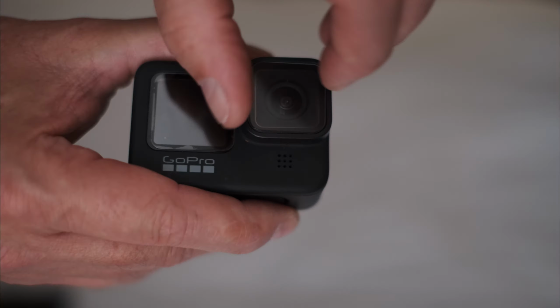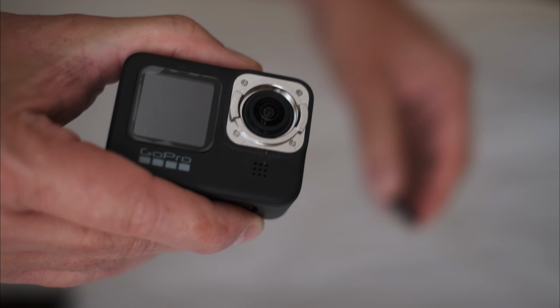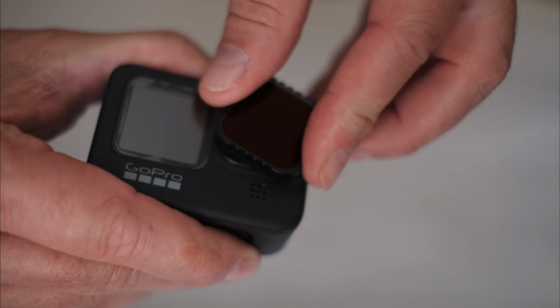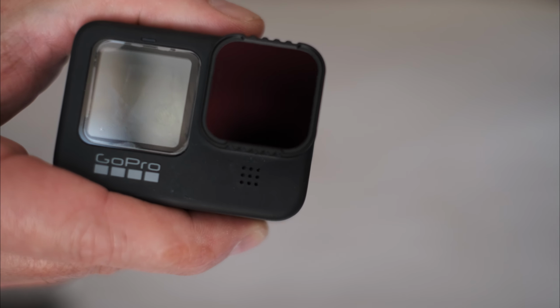Bottom line is, if you can take off the lens of a GoPro and put on an ND filter like this, you can use ND filters. There's nothing else to it. The only trick is to choose which filter to use.